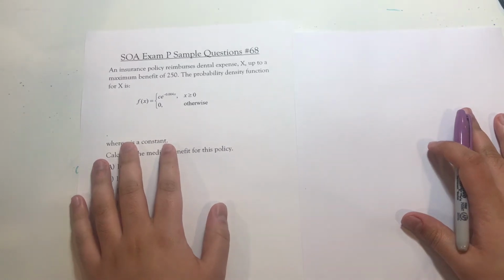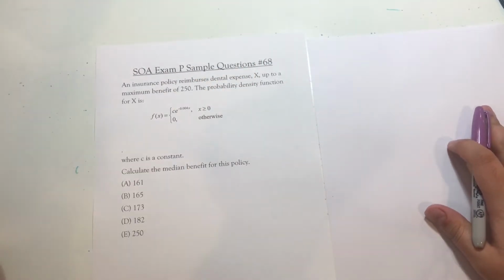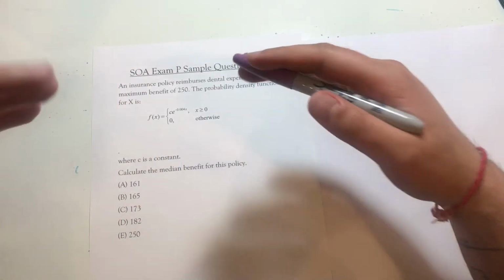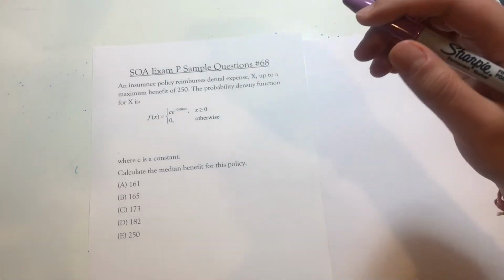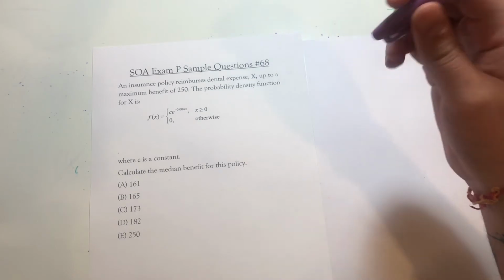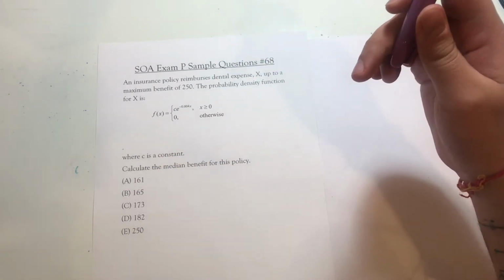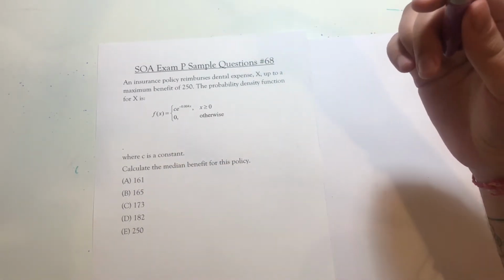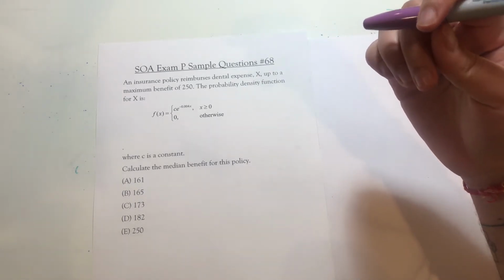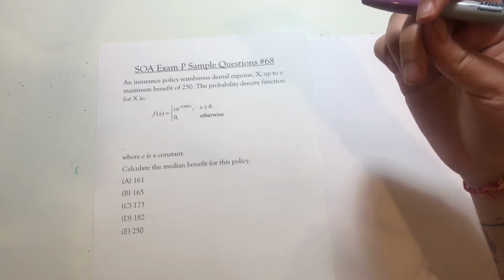All right, so in this video, we're going to go through sample question 68 from the Society of Actuaries Exam P list of sample questions. The question reads: an insurance policy reimburses dental expense X up to a maximum benefit of 250. The probability density function for X is the following, right there. So, we need to calculate the median benefit for this policy.